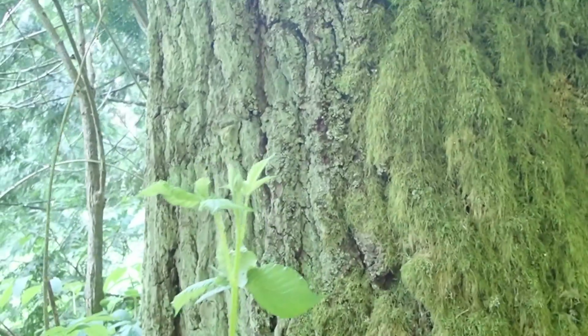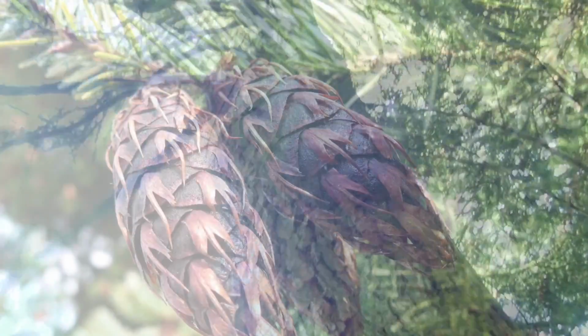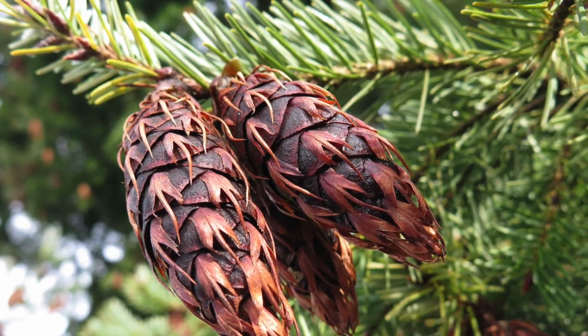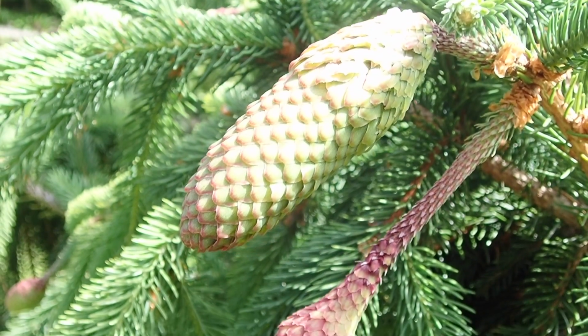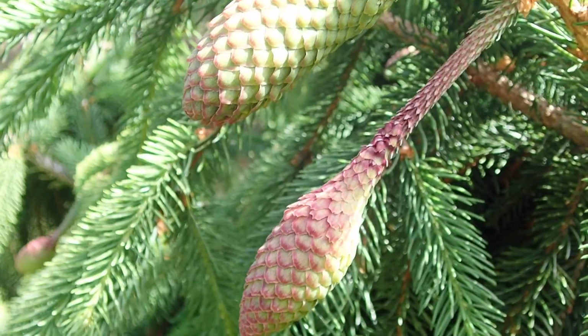Cone is another feature we could look at. That was a cone of a grand fir. Here we're going up. Grand fir. Here are some cones of a Douglas fir that look like mouse tails. Those 3-pronged bracts. Cones do come in many sizes and shapes.